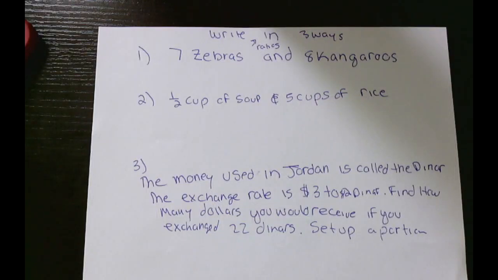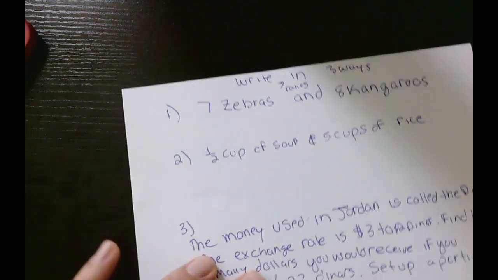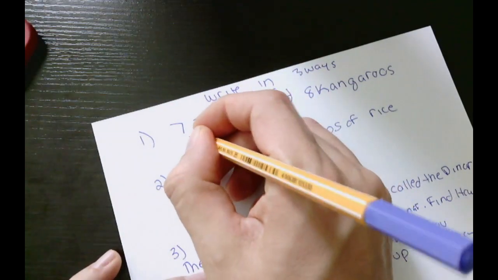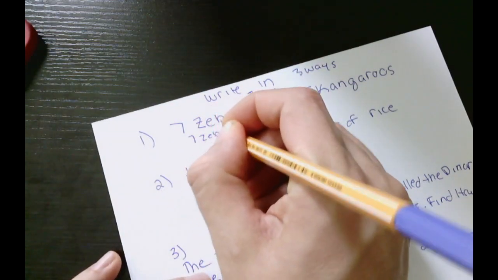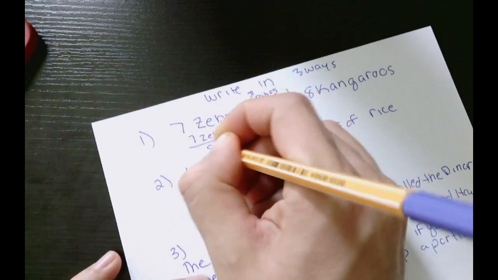Today we're going to be looking at our study guide for our 5th unit test. Let's begin. First question asks you to write a ratio in 3 ways. So we have 7 zebras to 8 kangaroos. Okay, so we're going to start off with 7 zebras to 8 kangaroos.